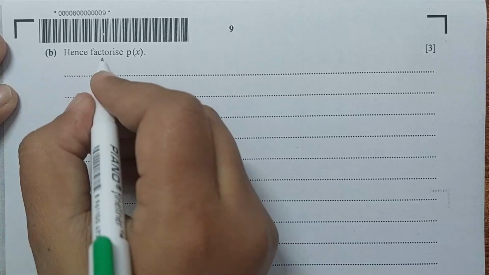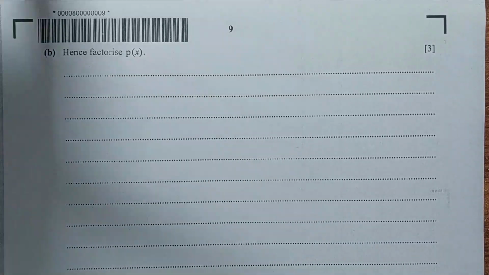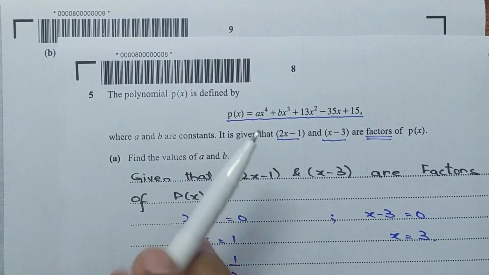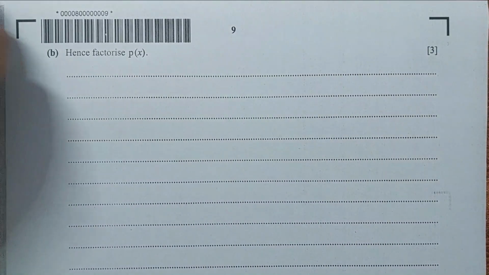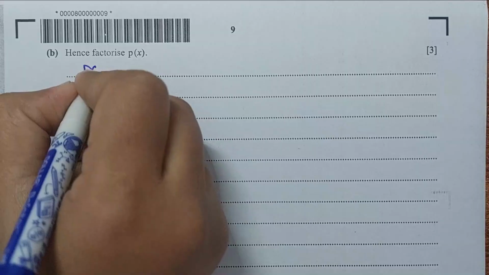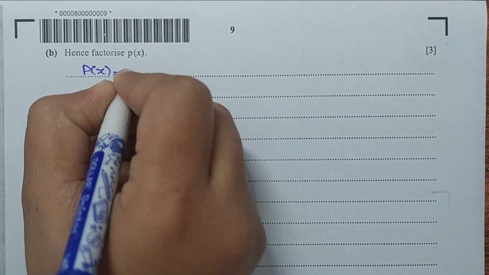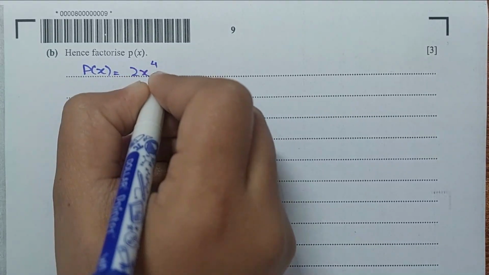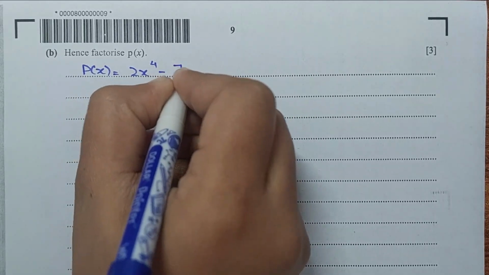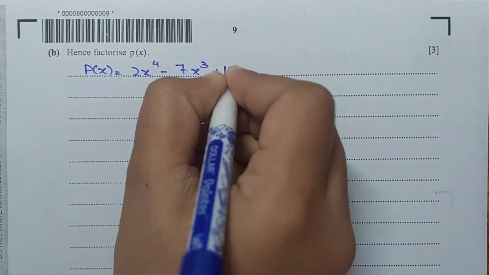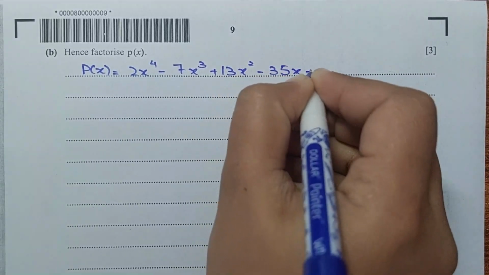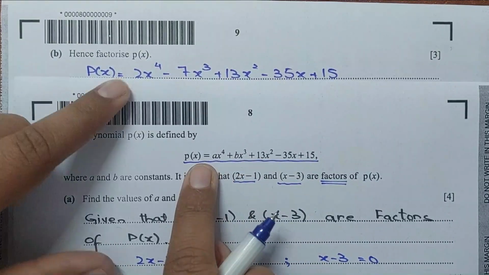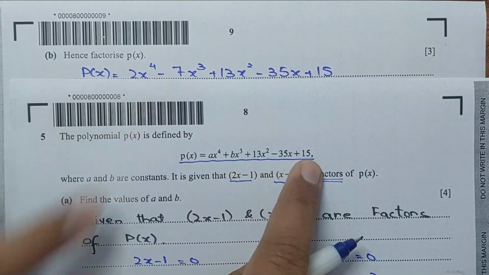Now for part b, hence factorize P of x. So this is the polynomial P of x which we have done. A is 2 and the b is negative 7. So if I substitute the values of a and b, the polynomial P of x is equal to 2x to the power 4, minus 7x cube plus 13x square minus 35x plus 15. I just substituted a is 2 and b is minus 7 and the rest is as it is.